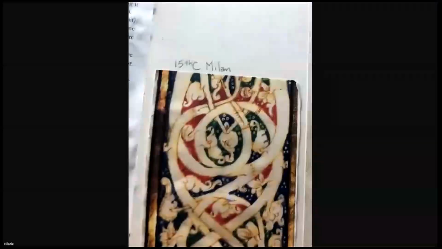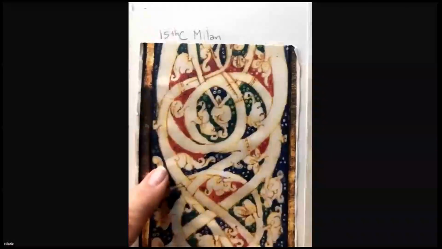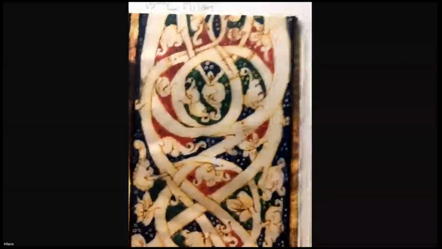And of course, here, this is kind of late, but even the whitework, same thing, making this kind of impenetrable barrier around the words and the person that is in contact with it.